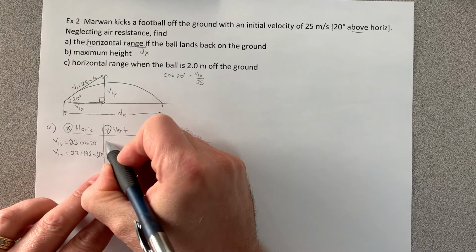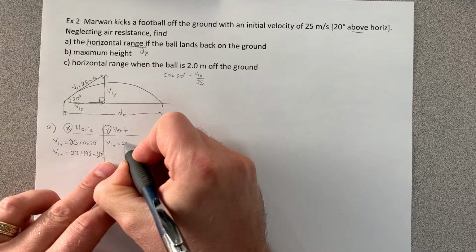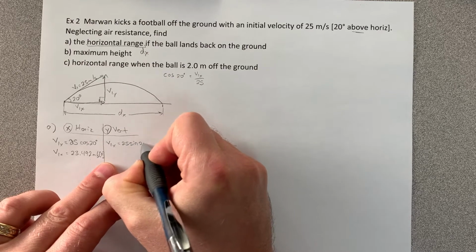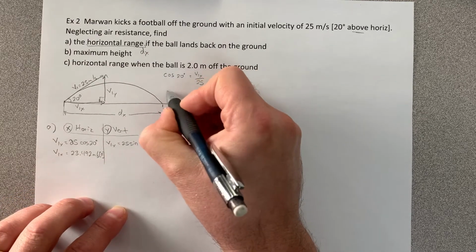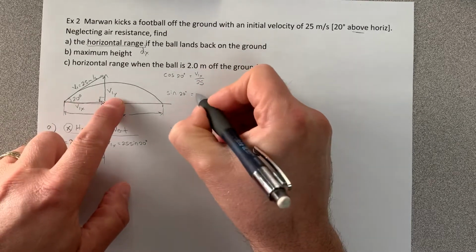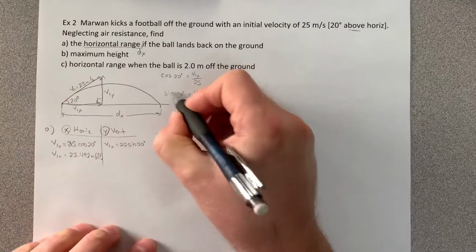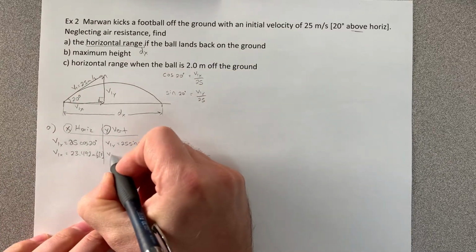In the vertical direction then, I'm going to get 25 sine 20 degrees. You can imagine doing the same thing: sine 20 degrees equals opposite, V1y, over hypotenuse, which is 25. We can rearrange that and we get this line.